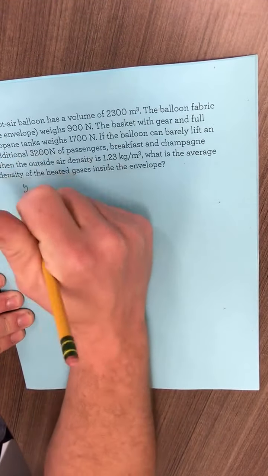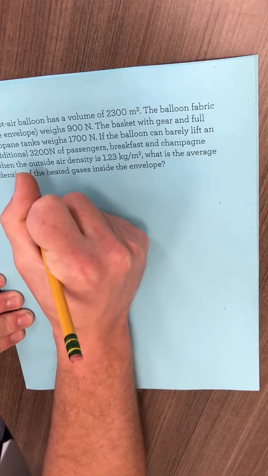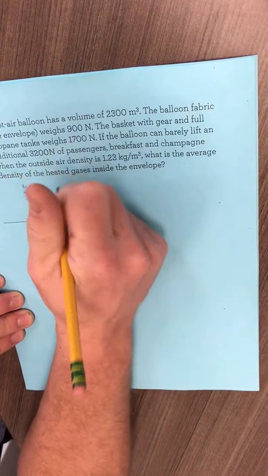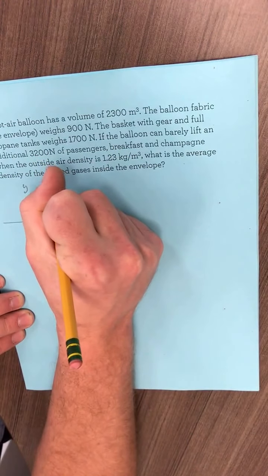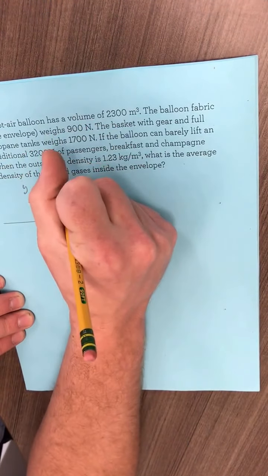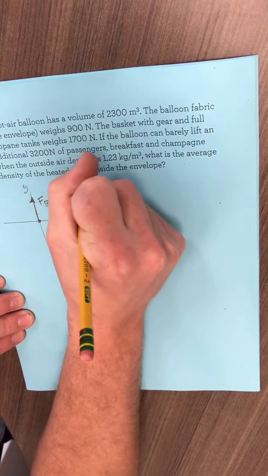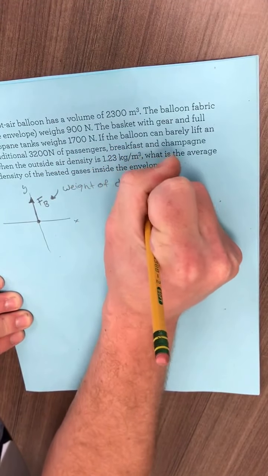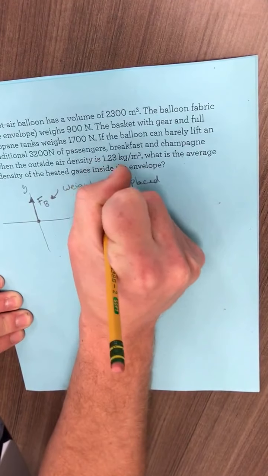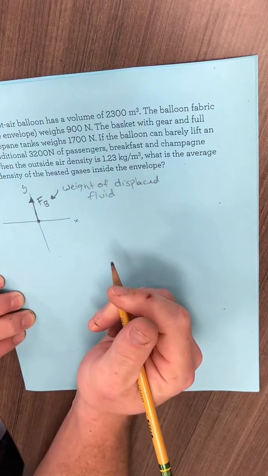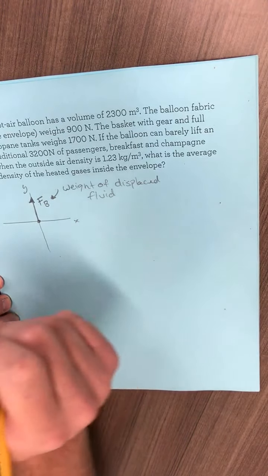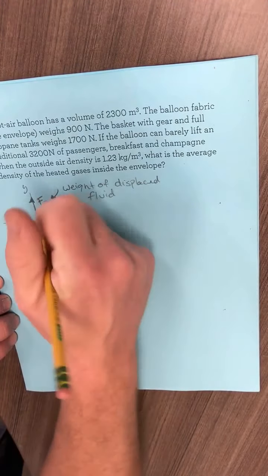And for a hot air balloon, we only have one upward force, which is going to be the buoyancy force. And as discussed in the video, by Archimedes' principle, the magnitude of the buoyant force is equal to the magnitude of the weight of the displaced fluid. And we have a lot of down forces here, right?